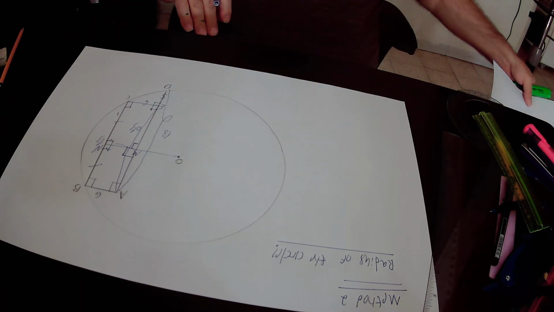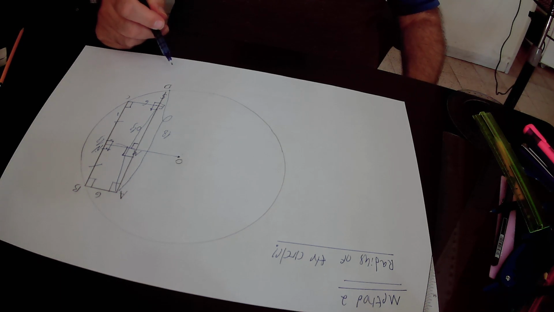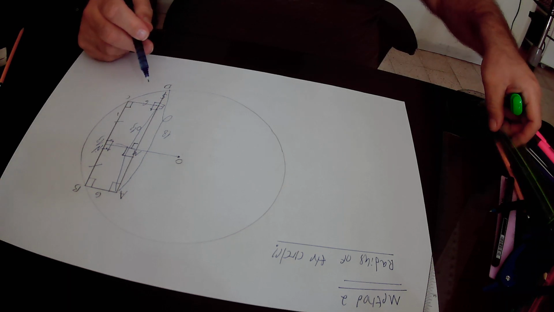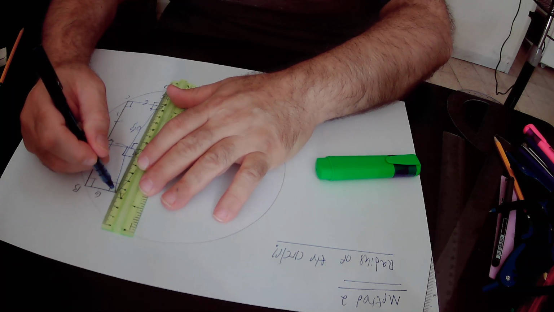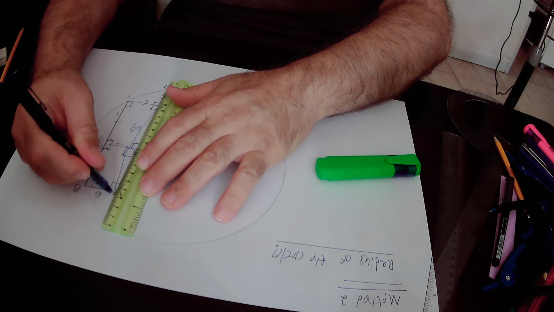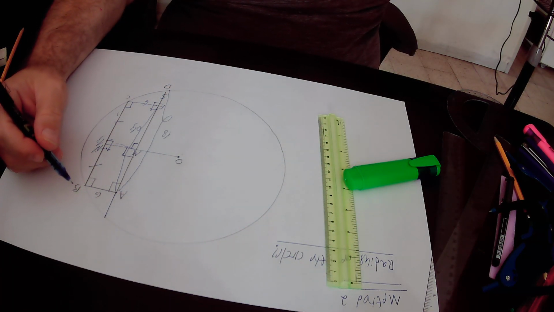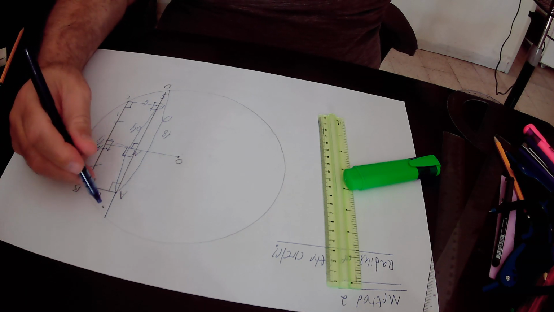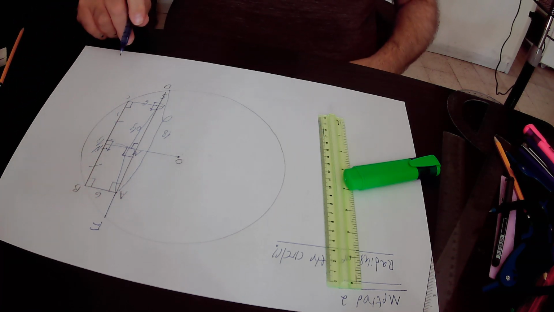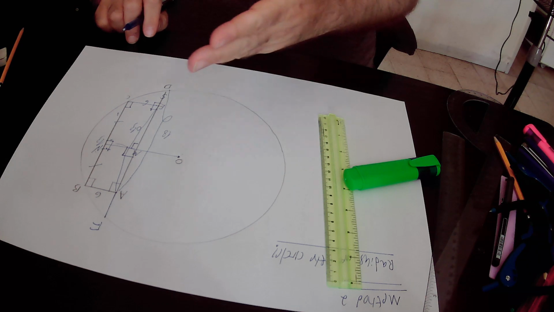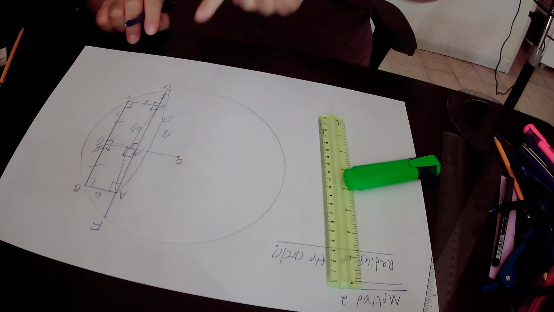In the next step, we'll extend line segment AD towards the upper side of the circle until it touches the circle. We will define the touching point of the extended line segment AD and the circle as point F. Actually, we created here chord FD.